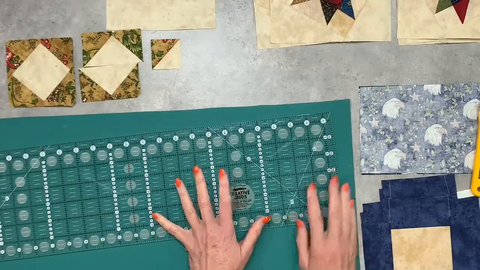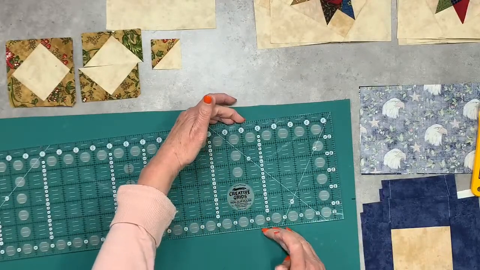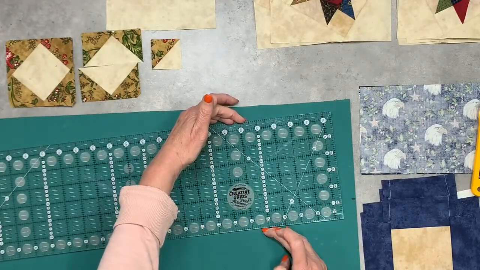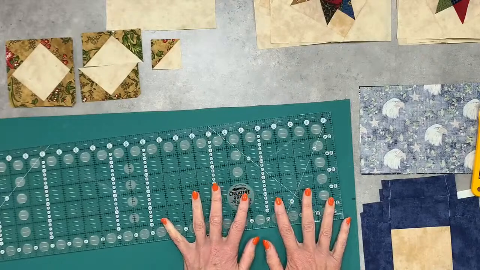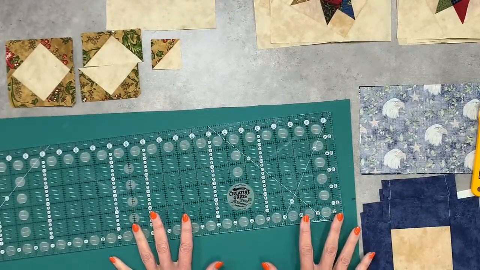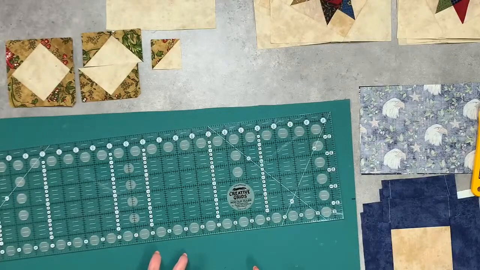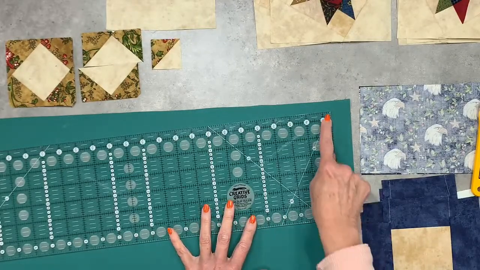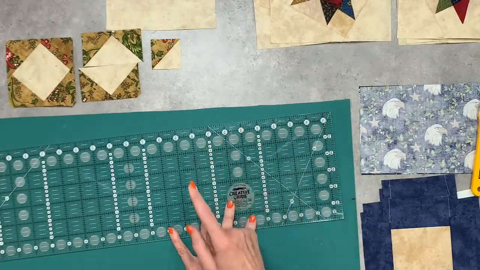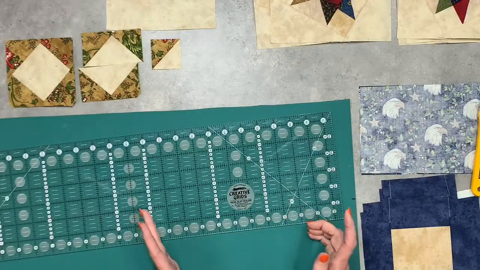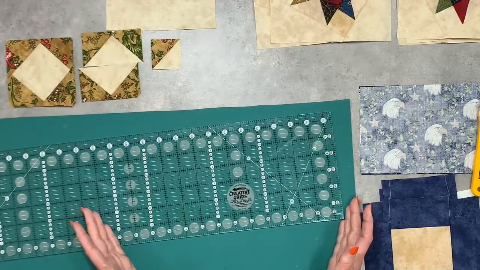Now, I love this ruler when I need to cut a 6.5 inch piece for a border or something like that. But this ruler is not a ruler that stays on my tabletop that I'm going to pick up and use just every time I need to cut or measure something, because I have to remember it has this on here. And I don't want to cut my fabric wrong and sew it wrong, and then all of a sudden I realize I've got the wrong one.